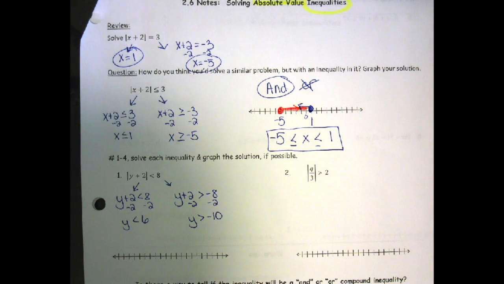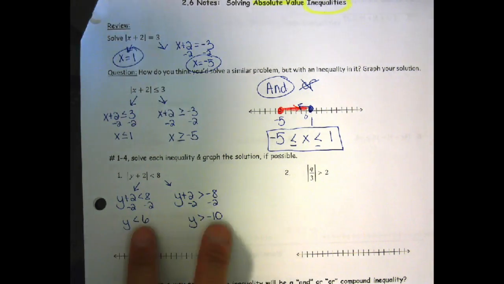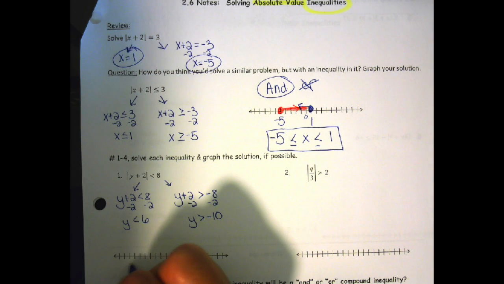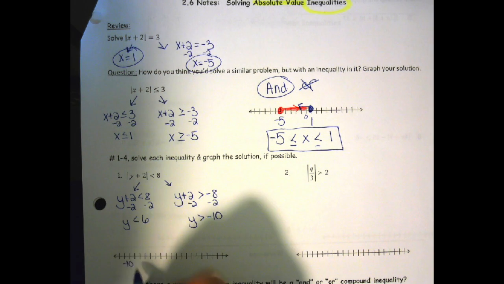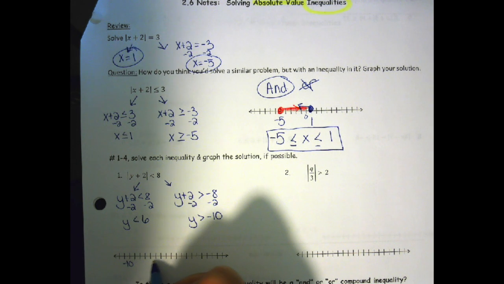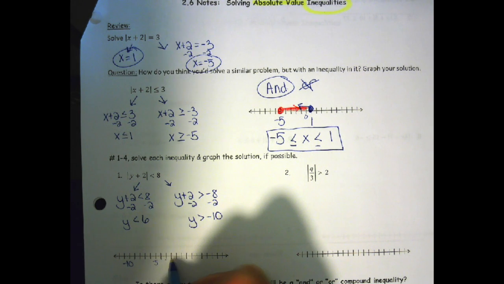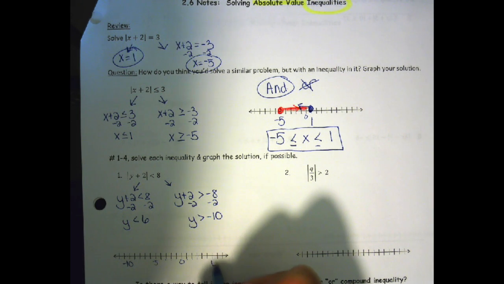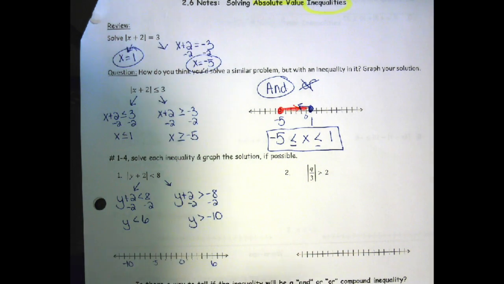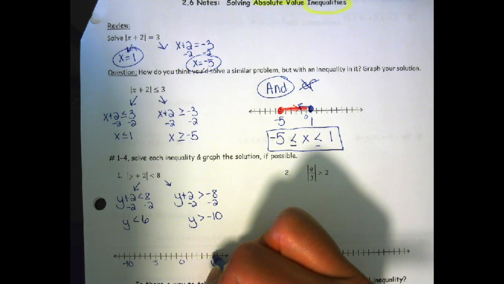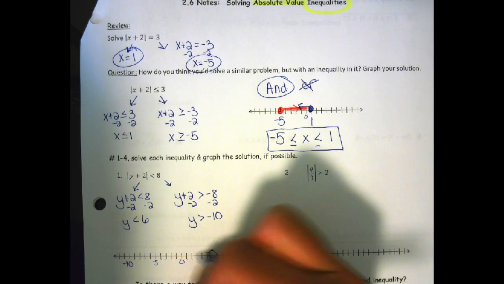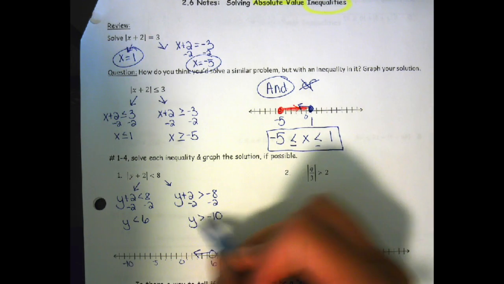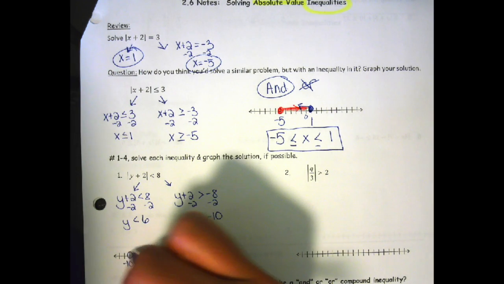And we've got our two numbers. Now again, notice how they're reversed. So negative 10. So it takes up almost the whole number line. So I have y is less than 6. And y is greater than negative 10.